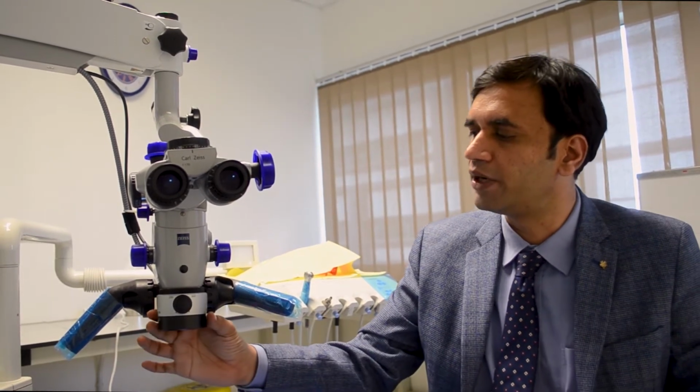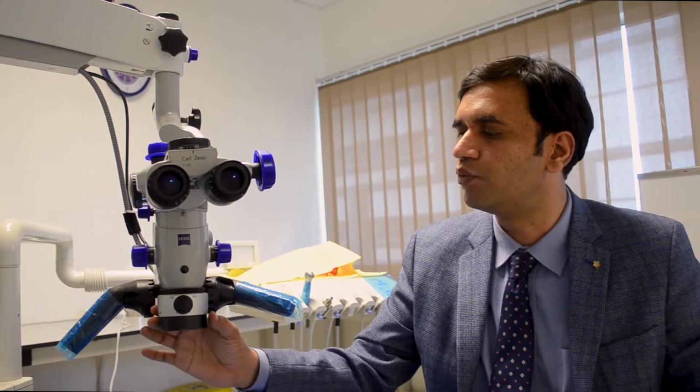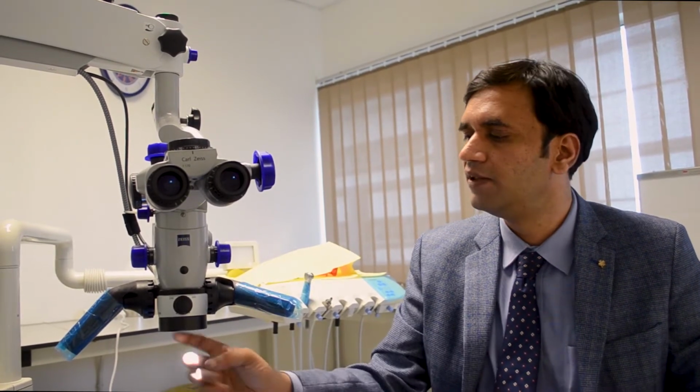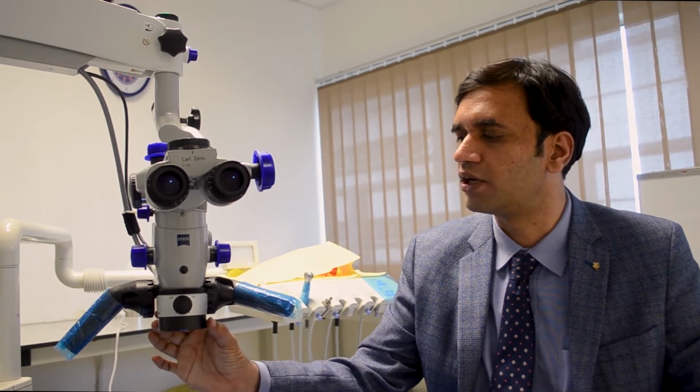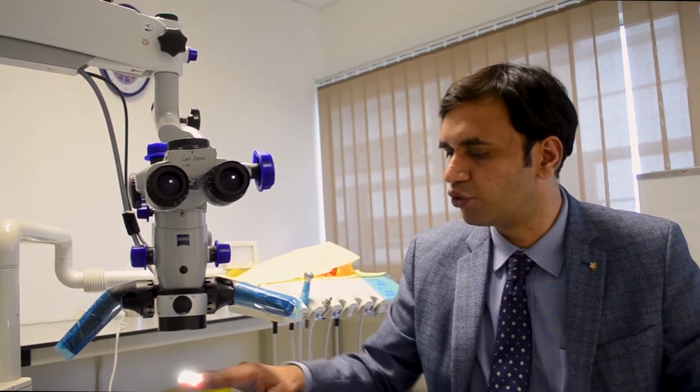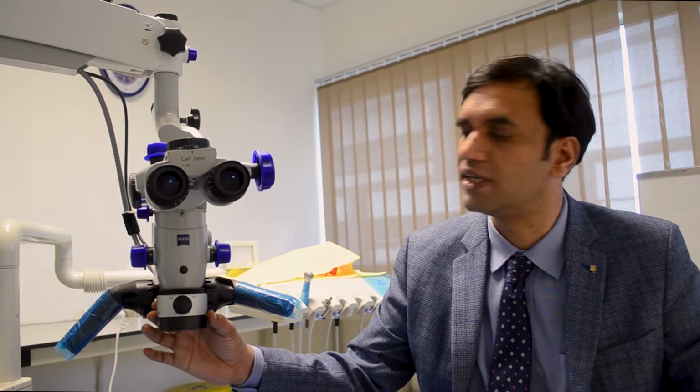The first component is called the varioscope or objective lens, this particular portion where you've got an objective lens which is focused onto the patient's mouth when you are doing root canal treatment or any other dental procedure.